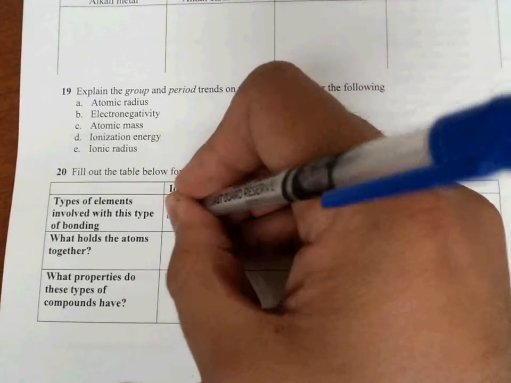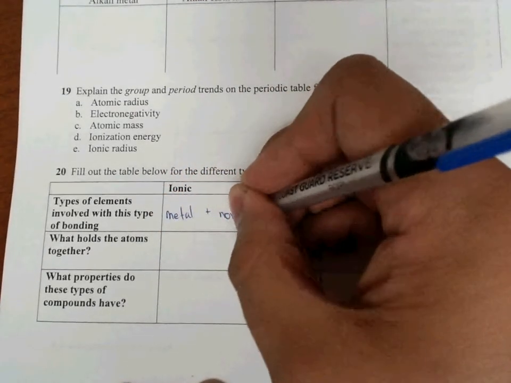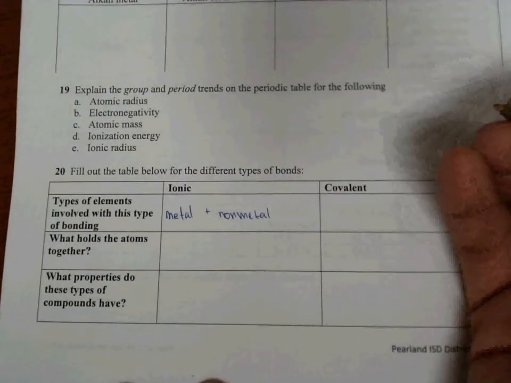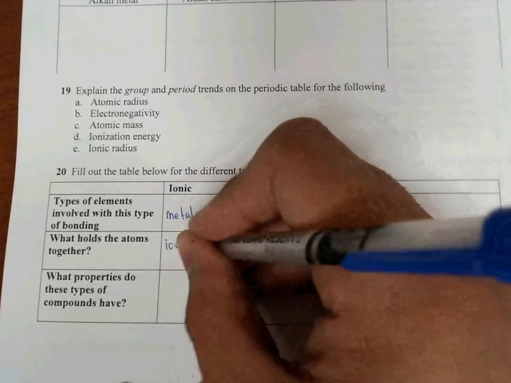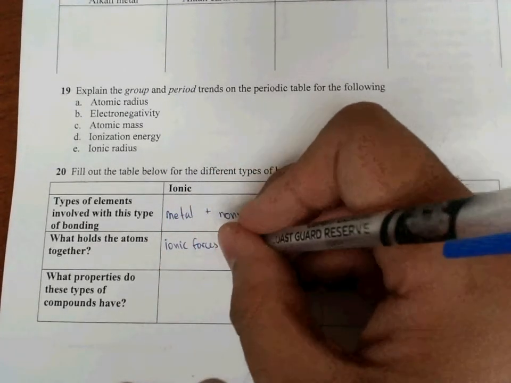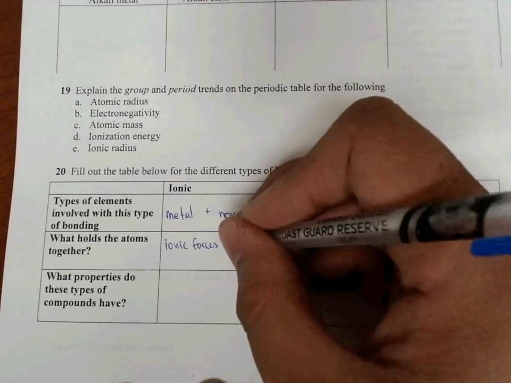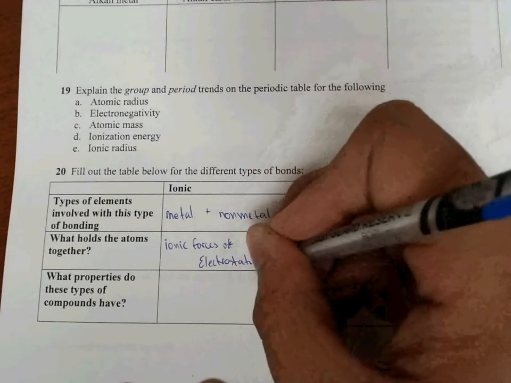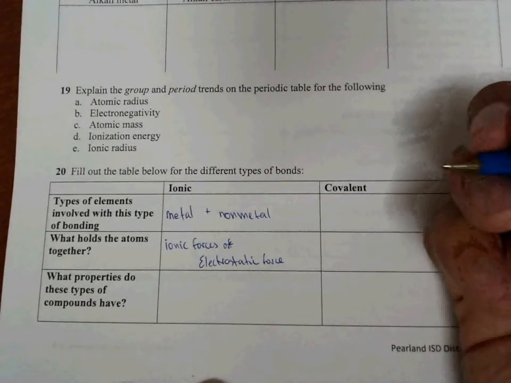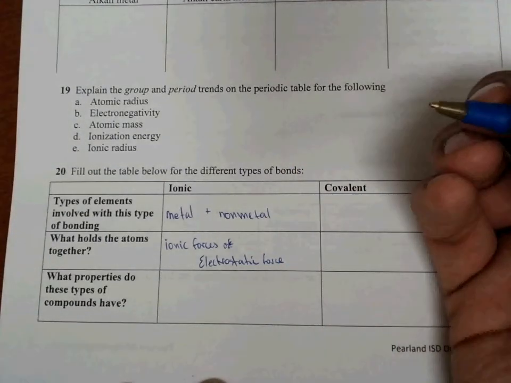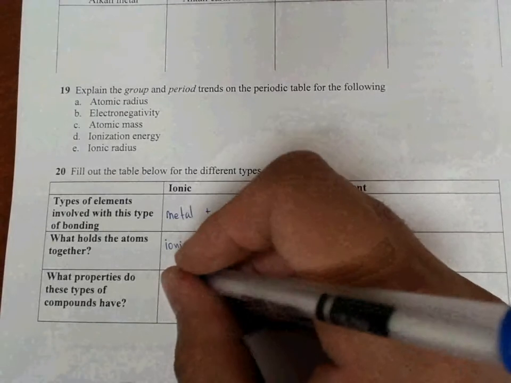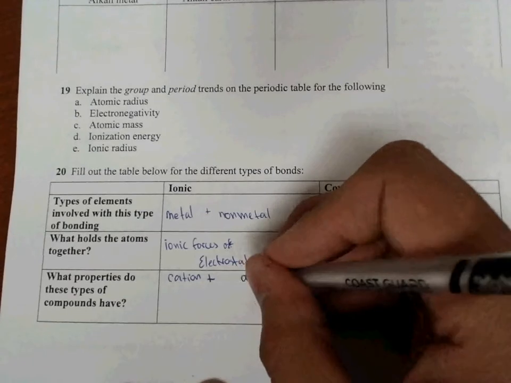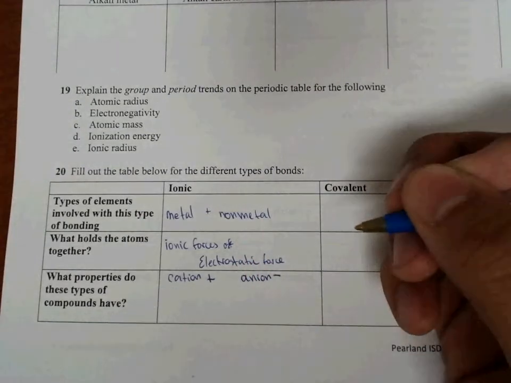Ionic bonds are between metal and non-metal elements. What holds them together? Ionic forces, and really it's an electrostatic force that holds the cation and the anion. So remember that a cation is a positive ion and an anion is a negative ion.